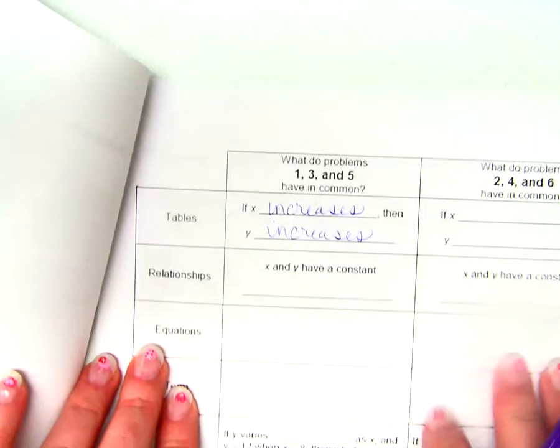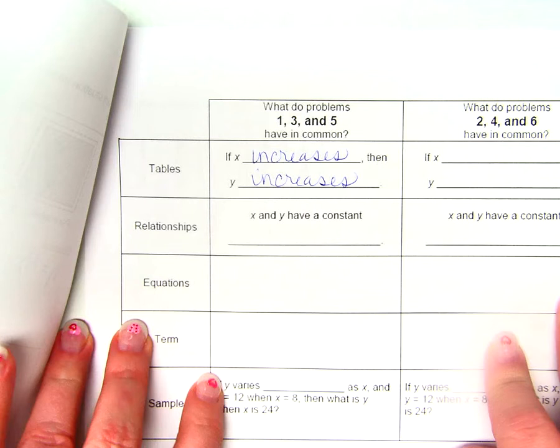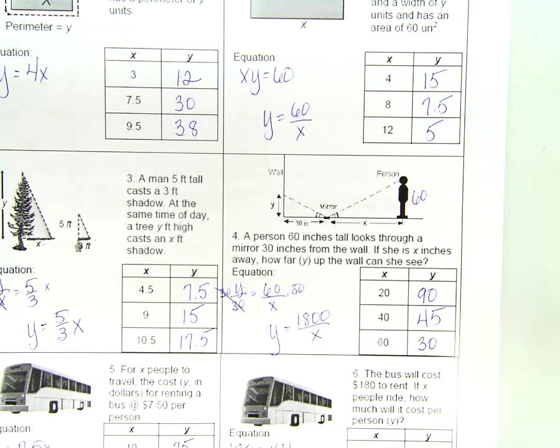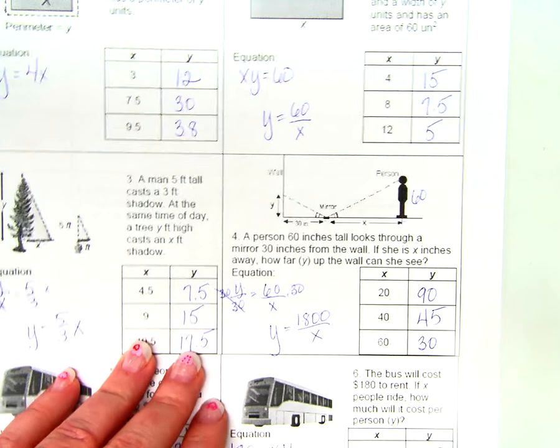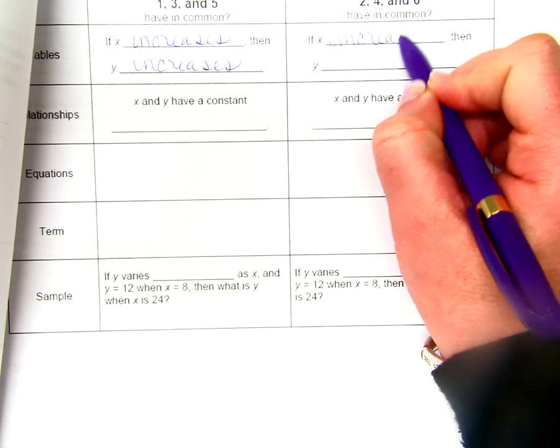Does anybody agree with him? Besides me? Okay. What's happening in problems 2, 4, and 6 on the table? The x's are, yes, there.